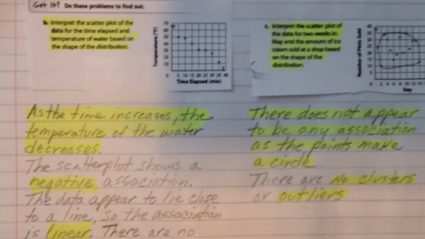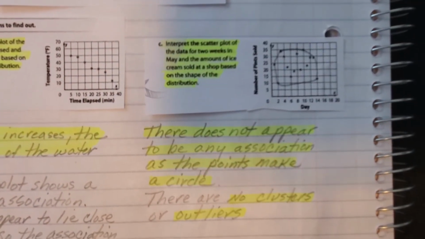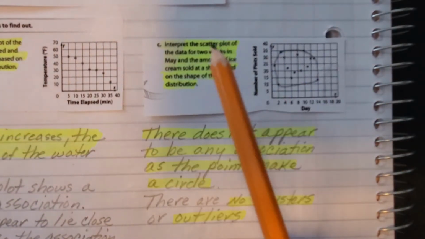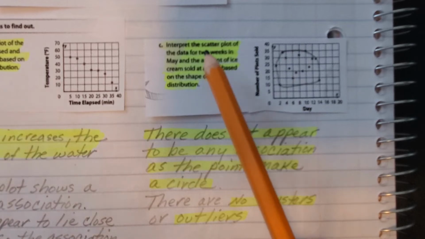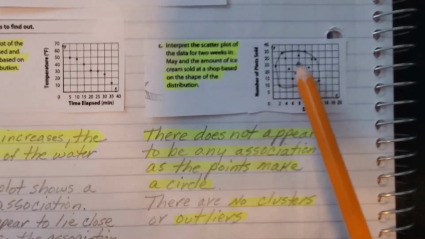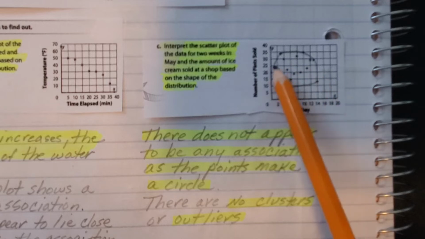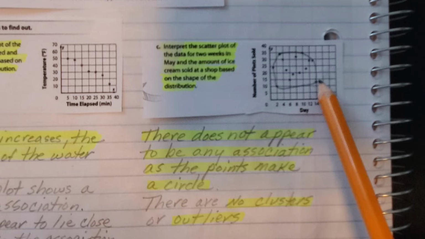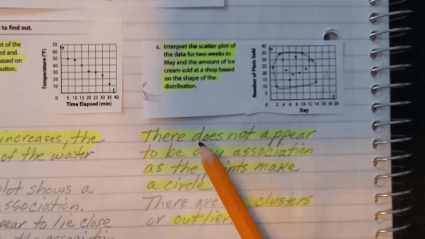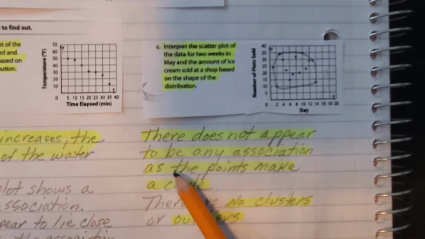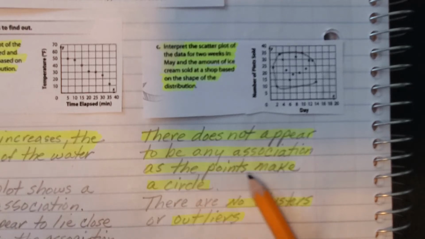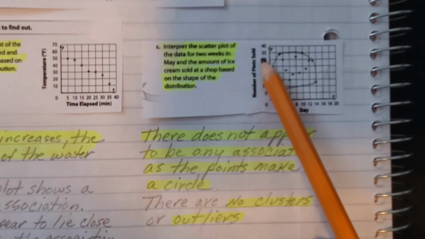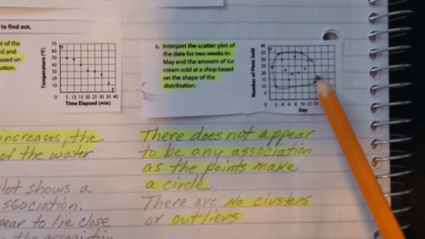Okay? Whereas this example here, let's talk about this one. See if I can get it zoomed in and clear. There we go. You can see this set of data points. I actually could not figure out whether it was going up or going down. If I connect the outside points, I make a circle, which means there does not appear to be any association, as the points make a circle. So as the days go up, the number of pints sold doesn't have any relationship.